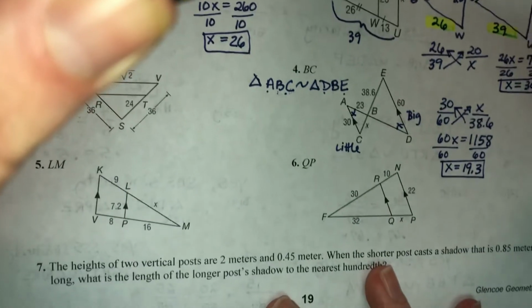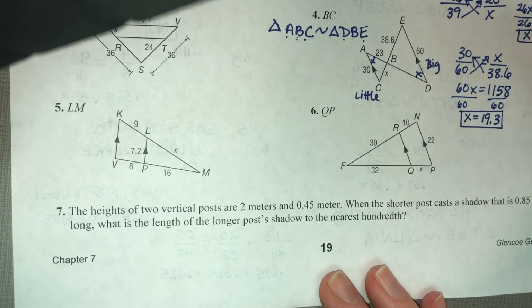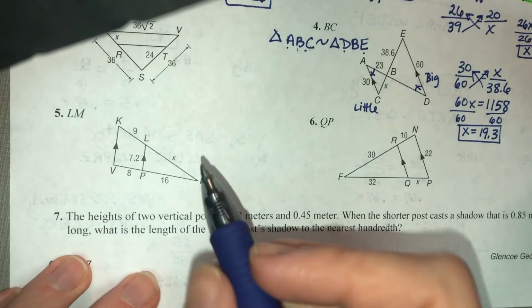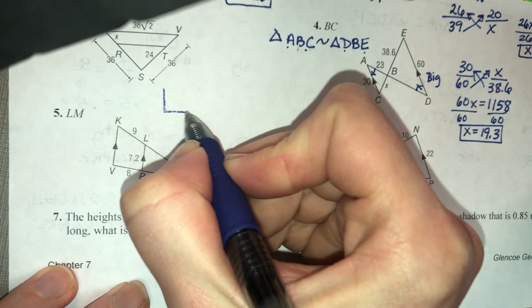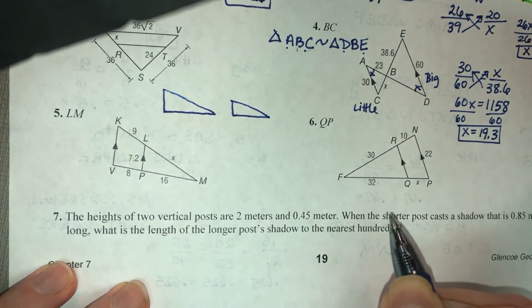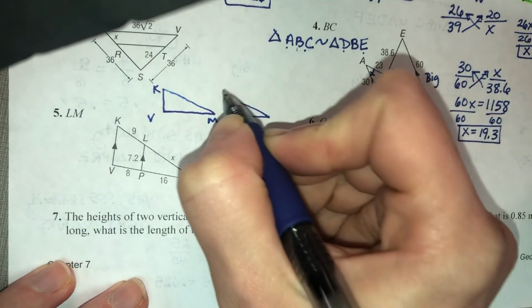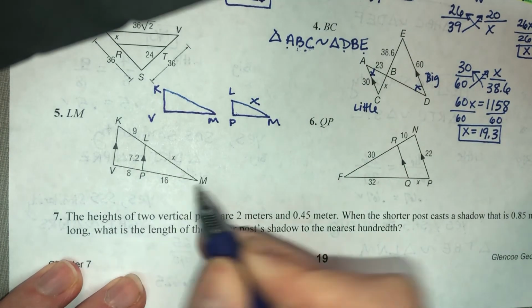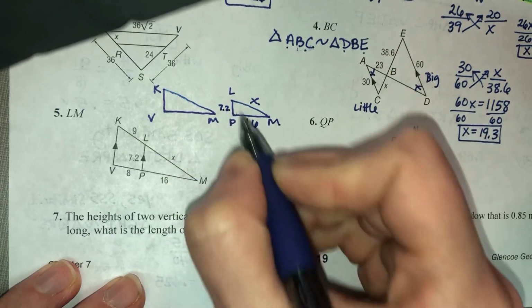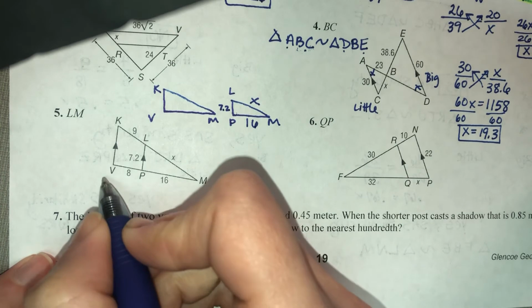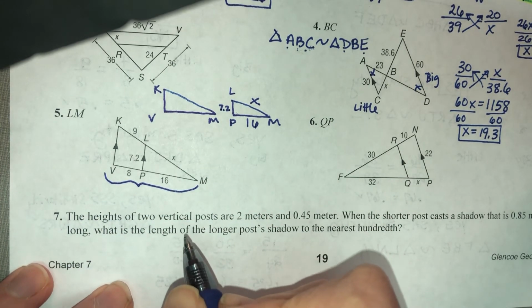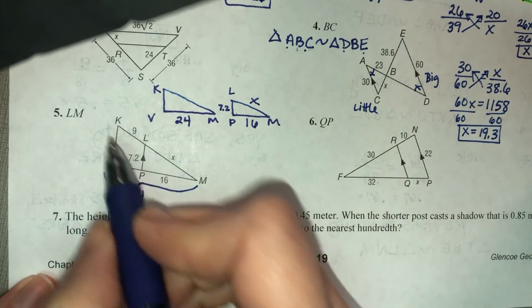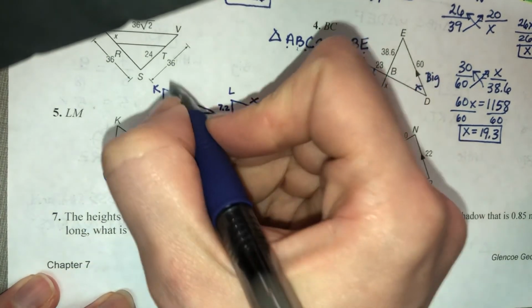All right, let's go down and we'll do number 5 together. And then I'm going to have you try number 6 on your own and then check to see if you get it right. So for number 5, again, we have this situation where we have overlapping triangles. So my advice to you is to draw the two triangles out separately. So KVM is your big one and LPM is your little one. So we have X from L to M and 16 from P to M, and we have 7.2 from L to P. Now on the bottom of the big one, we have to add these two together. 8 plus 16 is 24. So we'll have 24 on the bottom. There's no information on the left. And then the top from K to M is 9 plus X.